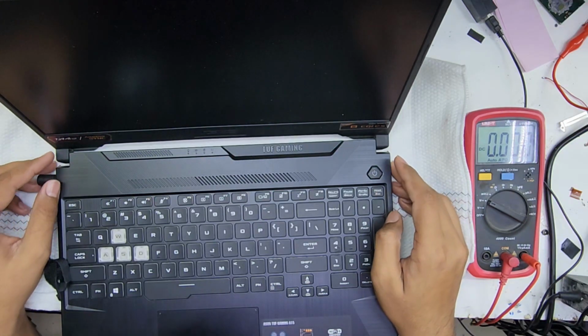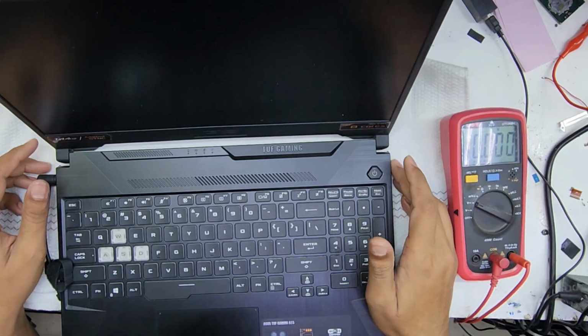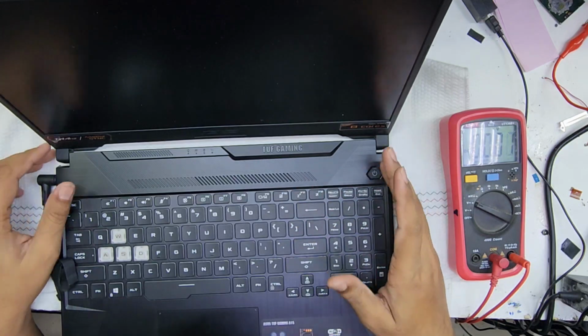So guys, as you can see, now it's not switching on. This is the problem the customer told me. Sometimes switching on, sometimes not switching on, and sometimes no display.